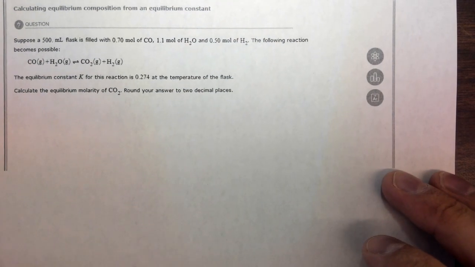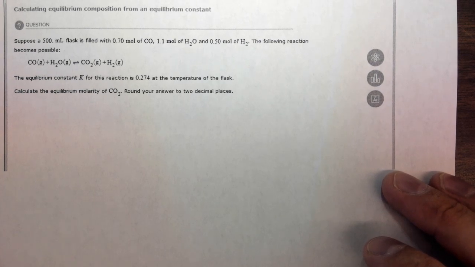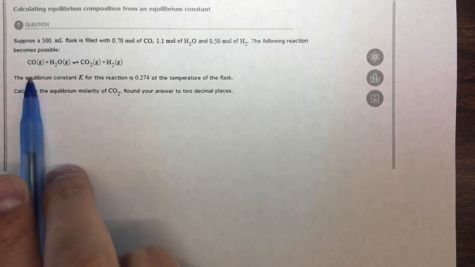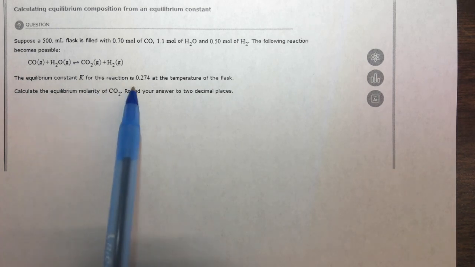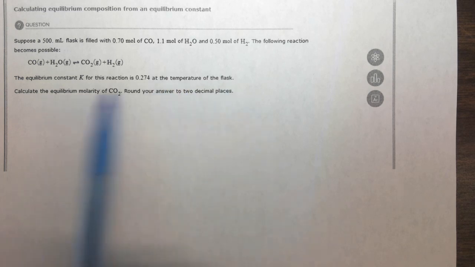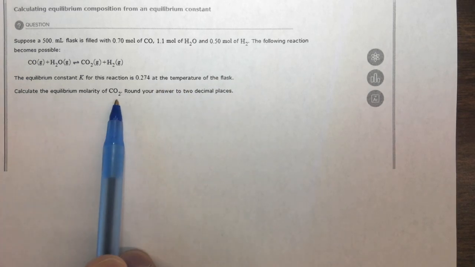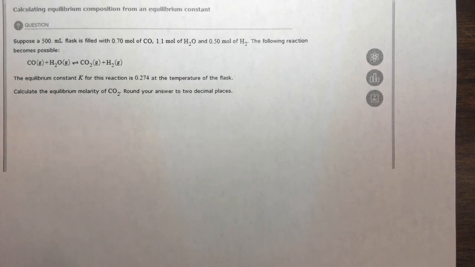This question says, suppose a 500 milliliter flask is filled with 0.7 moles of CO, 1.1 moles of water, and 0.5 moles of hydrogen. The following reaction becomes possible. We have carbon monoxide plus water yields CO2 plus hydrogen. The equilibrium constant K for this reaction is 0.274 at the temperature of the flask. And it says calculate the equilibrium molarity of carbon dioxide. Round your answer to decimal places.